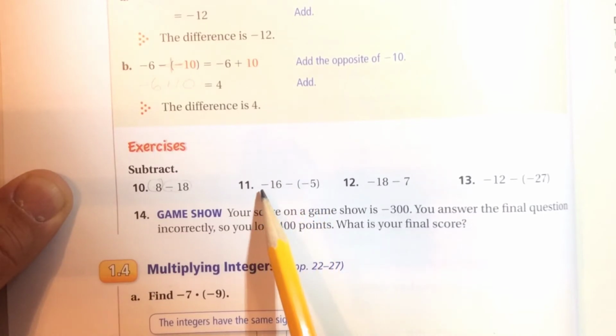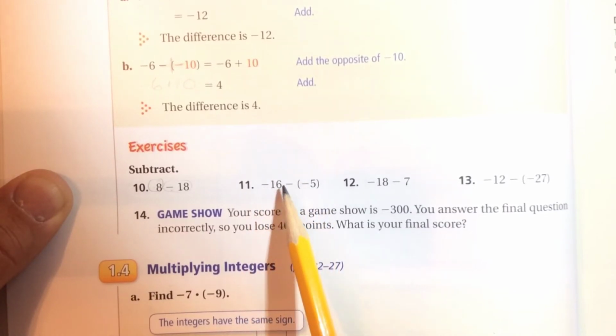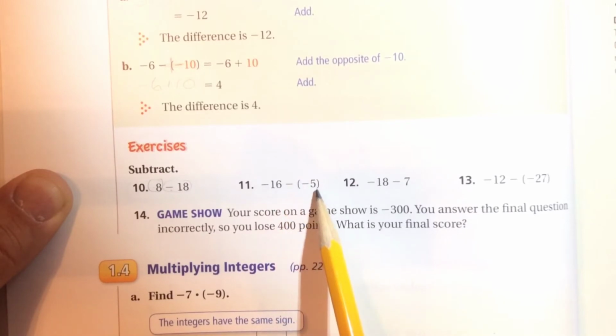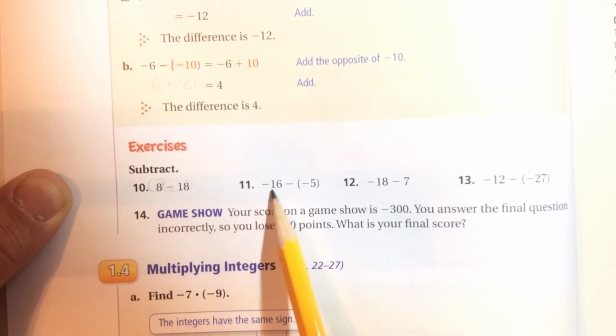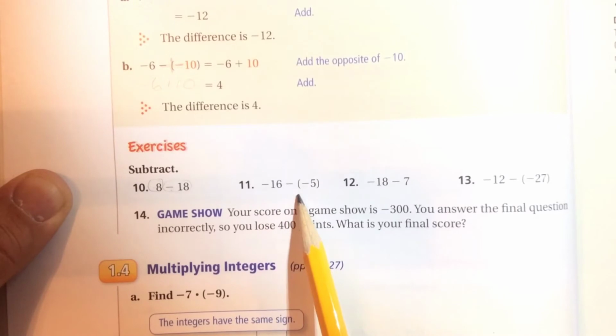So this becomes negative 16 plus 5. Different signs, so we subtract the number parts to get 11, and we keep it negative because the negative 16 had the larger absolute value. Negative 11.